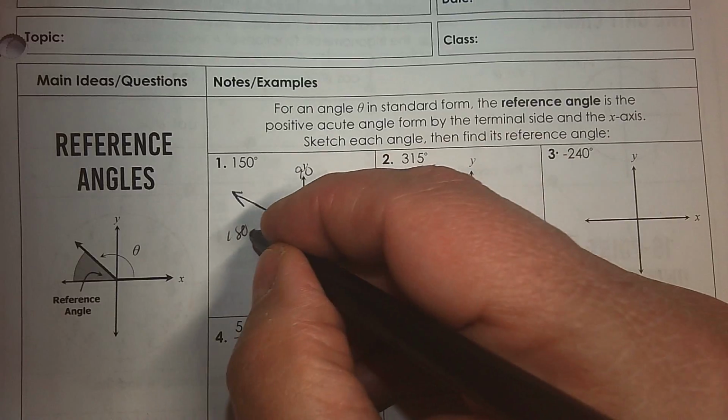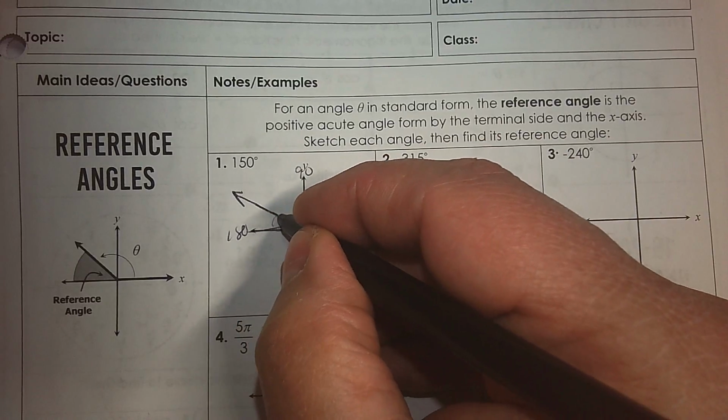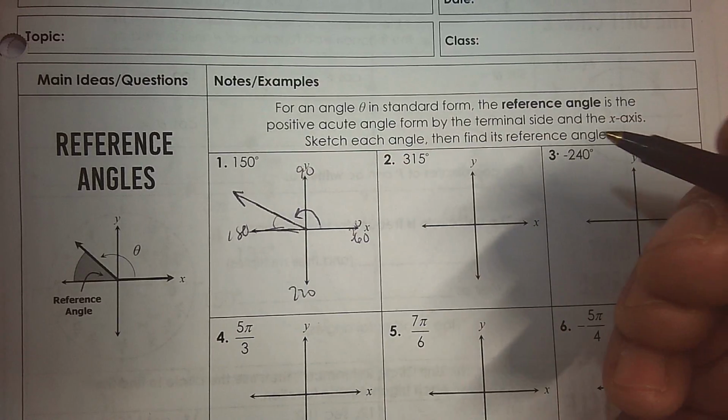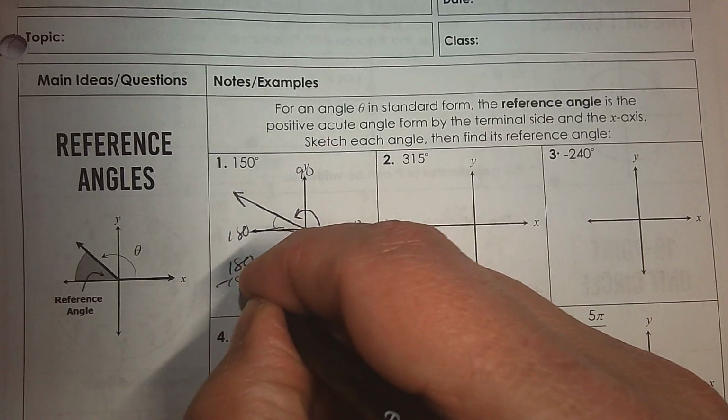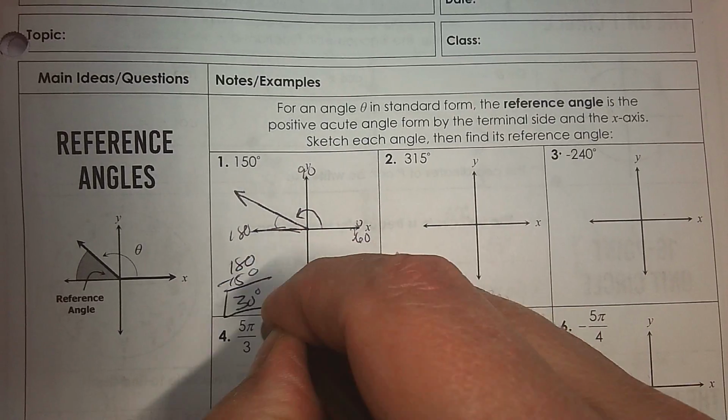It's this angle made with the x-axis. It's on the other side. So obviously to find it, I would go 180 subtract, and the reference angle for that would be 30 degrees.